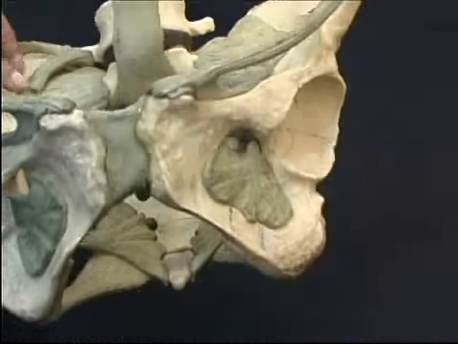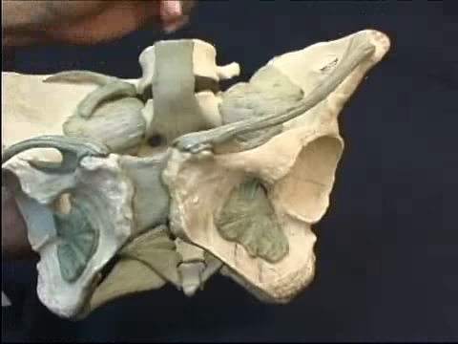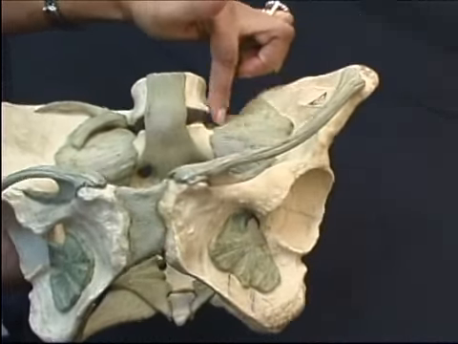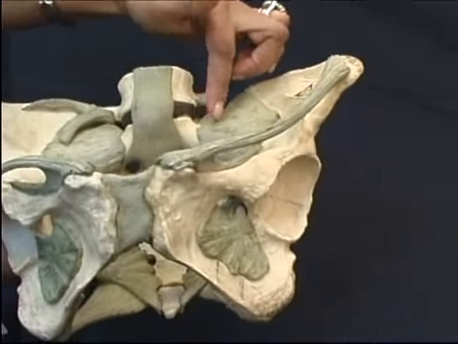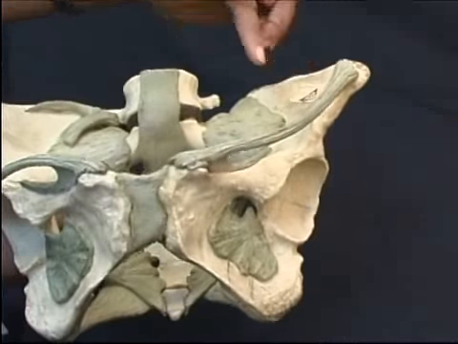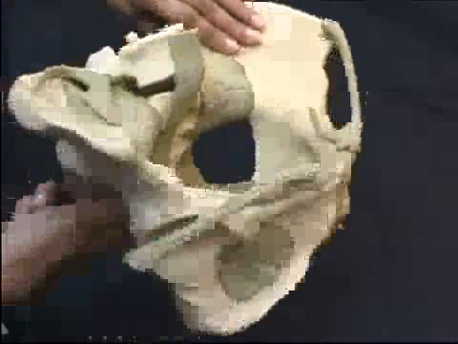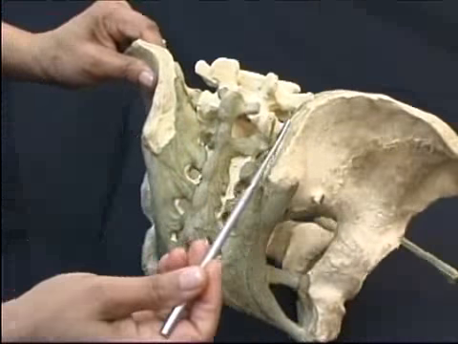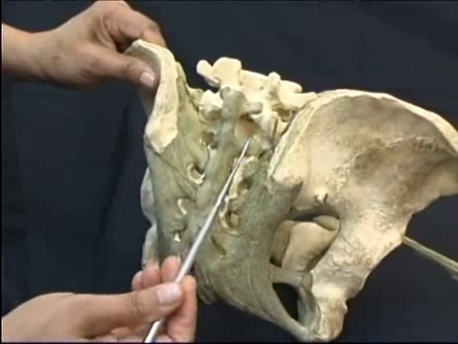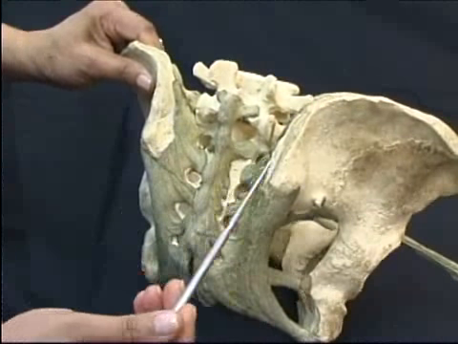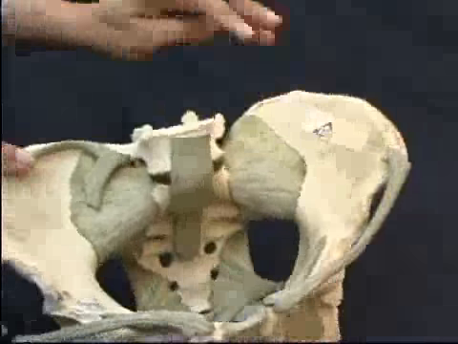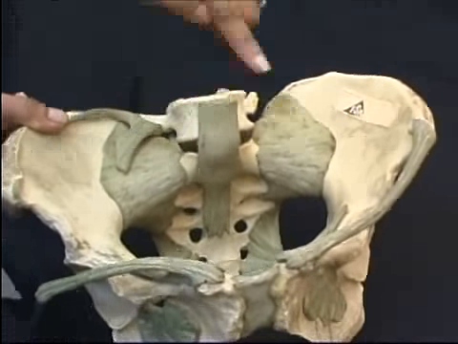On the anterior aspect, between the sacrum and the ilium, there are ligaments which join the sacrum to the ilium, and the same thing in the posterior aspect. These are the posterior iliosacral ligament and anterior sacral ligament.